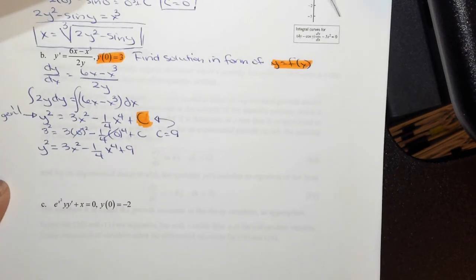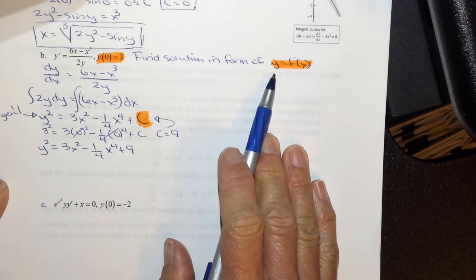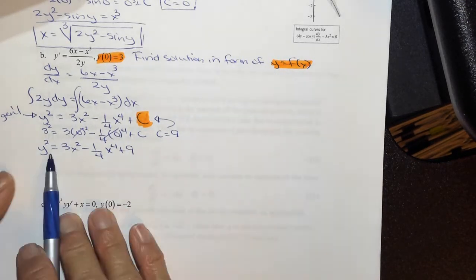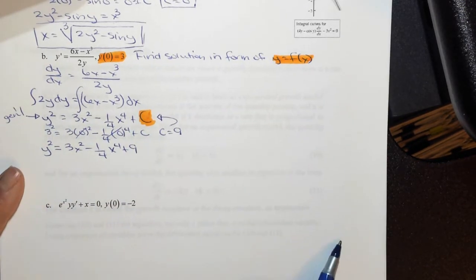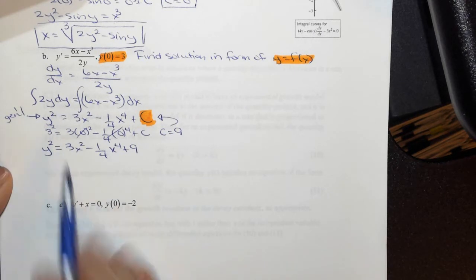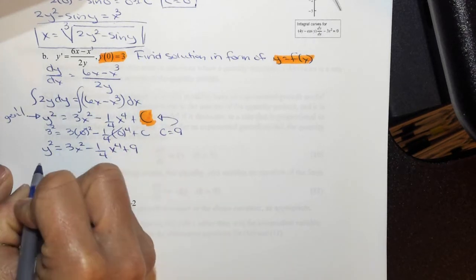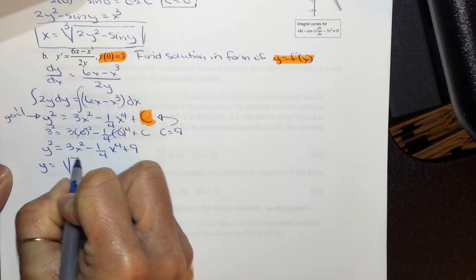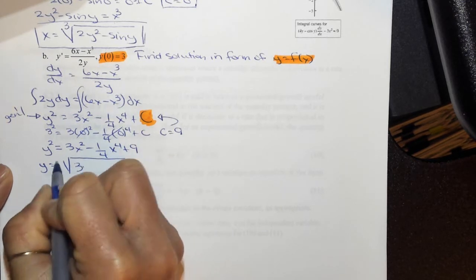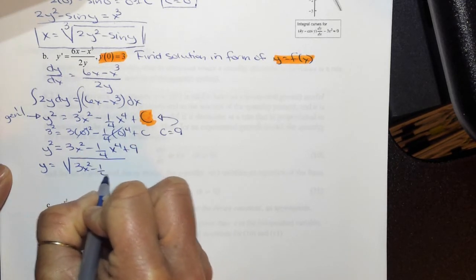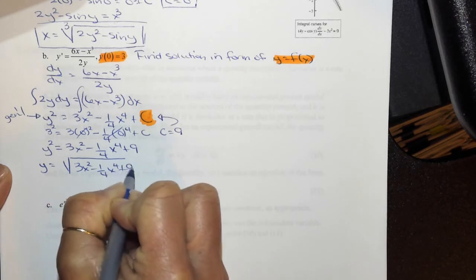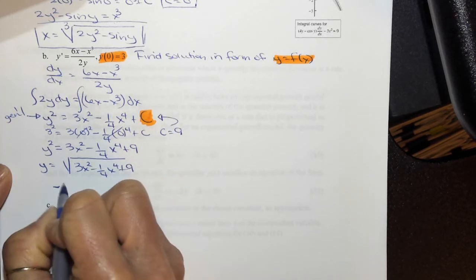Okay, now, in the directions, it says that we want to solve for y. When we take the square root, what some of us typically forget is that you have to write plus or minus. So when we take the square root, we have y is equal to the positive square root of 3x squared minus 1/4 x to the 4th plus 9. And then we have the negative.